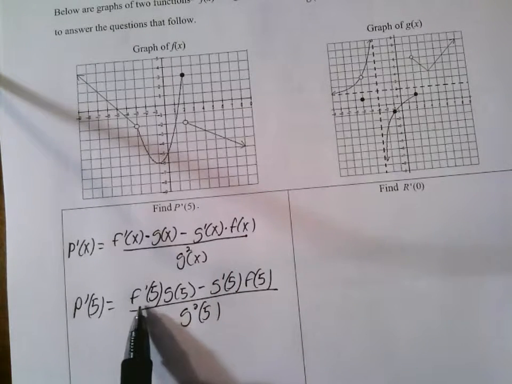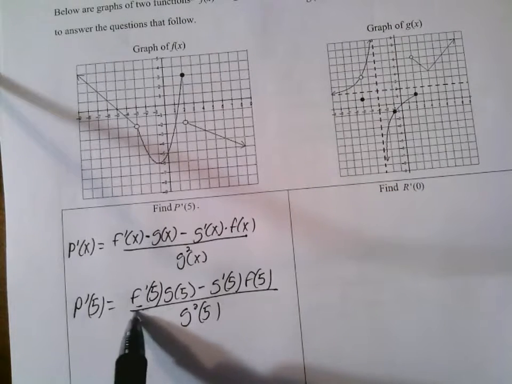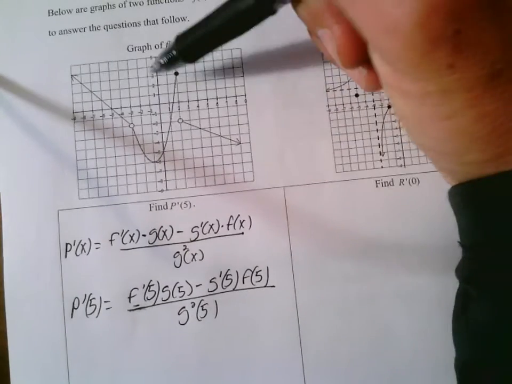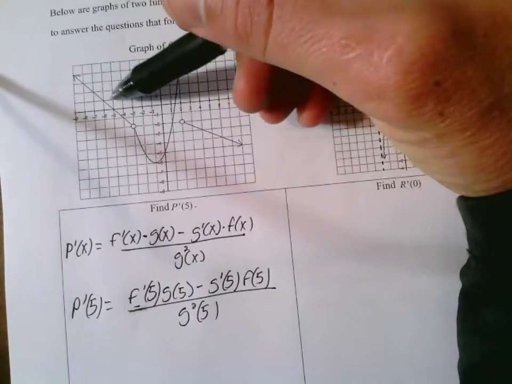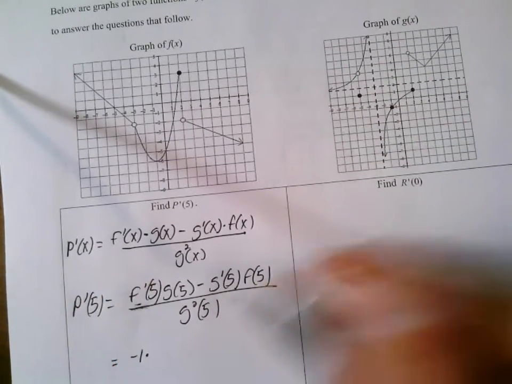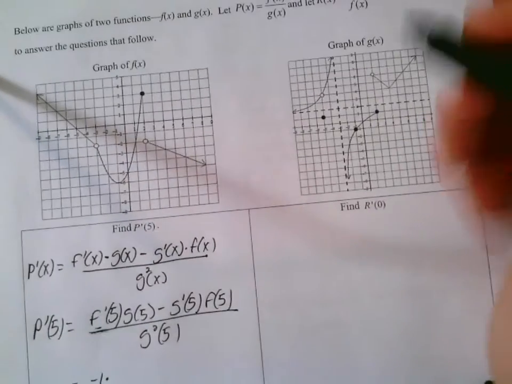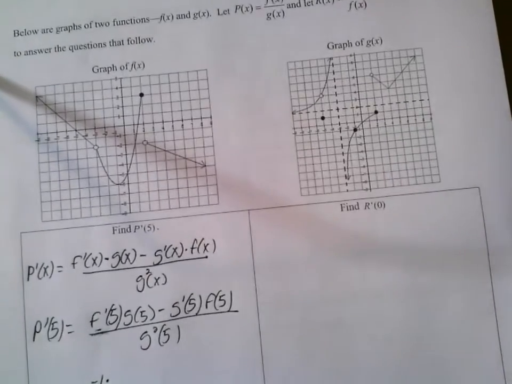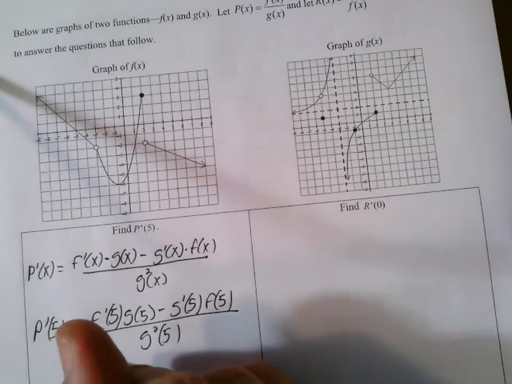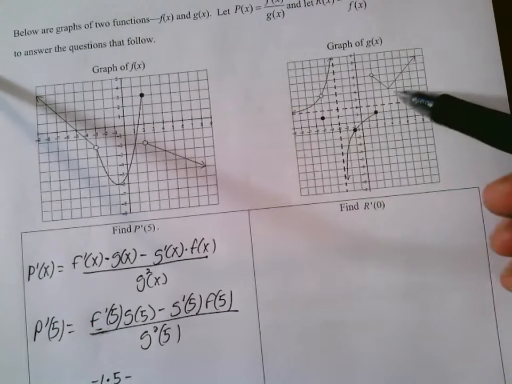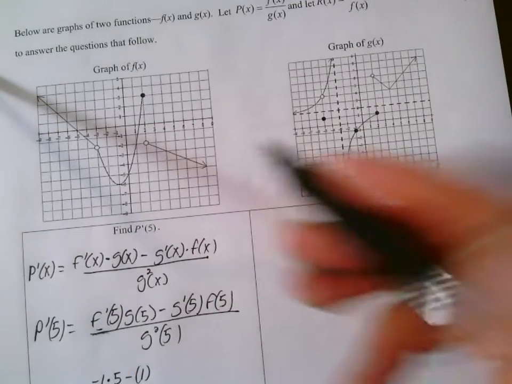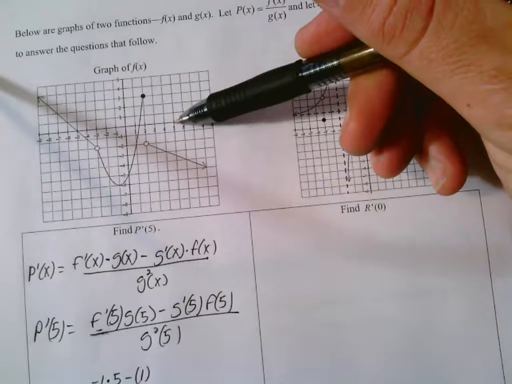So this is the slope of F at 5. It's a rate, it's a slope. Here we go. So F prime of 5, I've got this linear function, which is negative 1. G of 5 is in this graph. It is 1, 2, 3, 4, 5, so 5. Minus G prime of 5, it's the slope here, which is positive 1. F of 5, it's 5 right here.